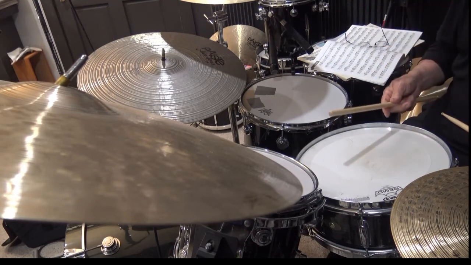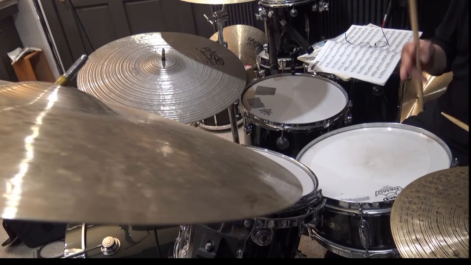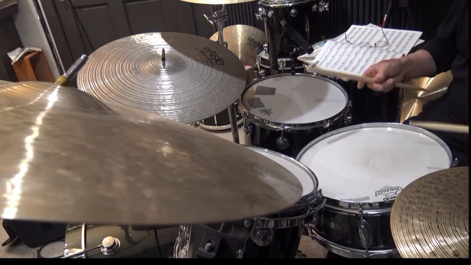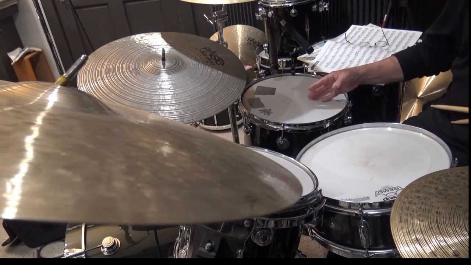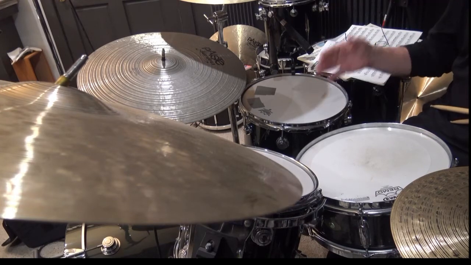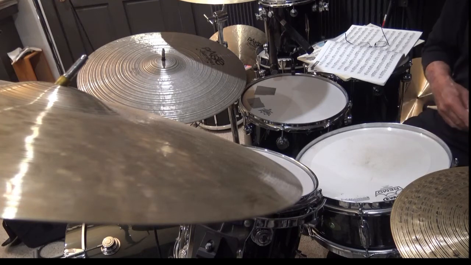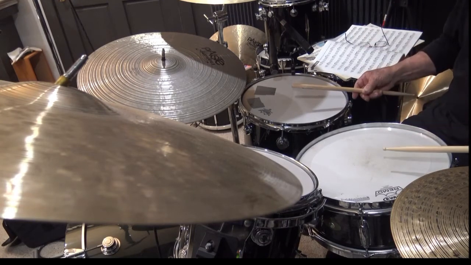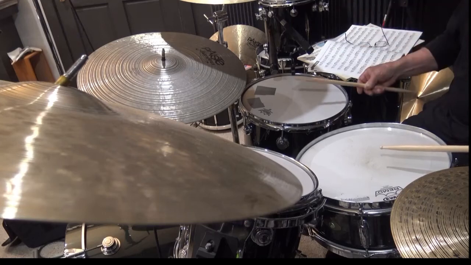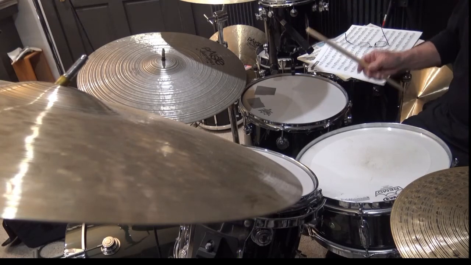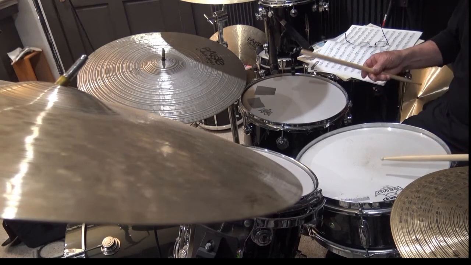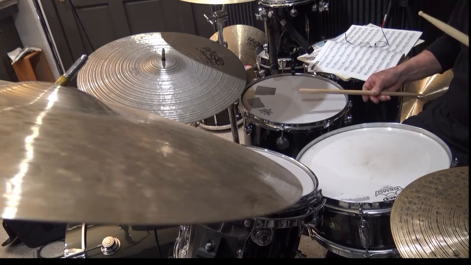Now with the right hand, I'm going to play it on the first note. Both hands play on the first note because my right hand is going to establish an 8th note. My left hand is going to establish the 8th note triplet. Okay? So I have 1, 2, and 3. 1, 2, and 3. Do we see that?